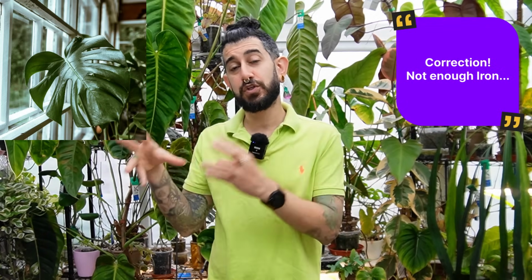So for instance, if you've got a Monstera and it's got those yellow colorations within the leaves, there might be chlorosis that you're dealing with. So then you might need to adjust. You need to see, oh, is it the pH? Is there too much iron within the trace elements that I'm giving to this plant within its fertilizer?